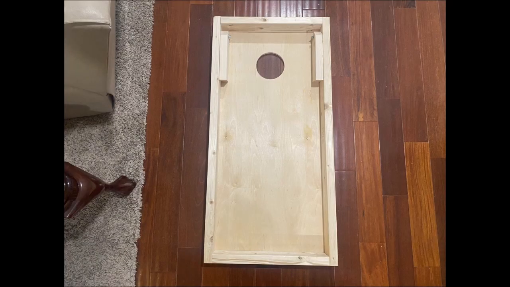This is an underside view of a cornhole board. For our overall board design, we have the RFID reader and its external antenna placed as close to the center of the board as we can to ensure proper coverage. The reader and antenna are also placed next to each other to reduce potential signal loss.